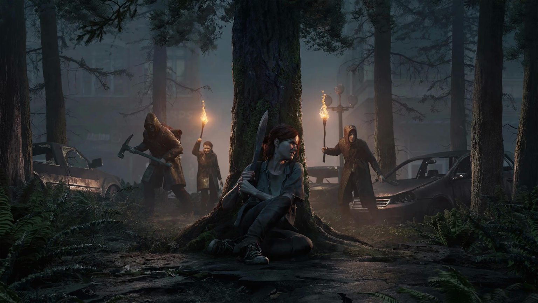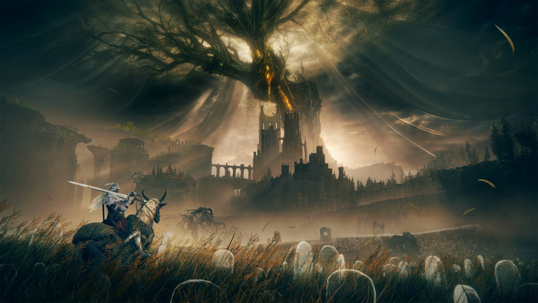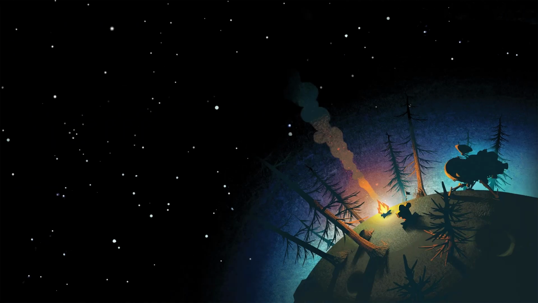This project is going to be somewhat similar to the digital display, but we're going to go a lot more in depth. And to do that, I will be analyzing 3 different games. Firstly, we're going to look at The Last of Us Part 2, then we're going to shift over to Elden Ring, and we're going to end with Outer Wilds.